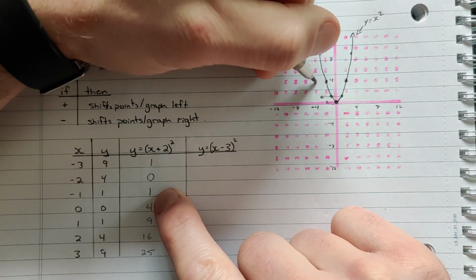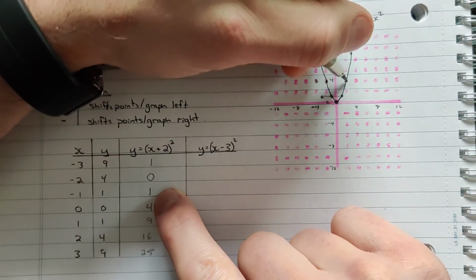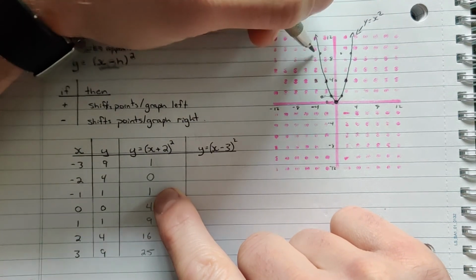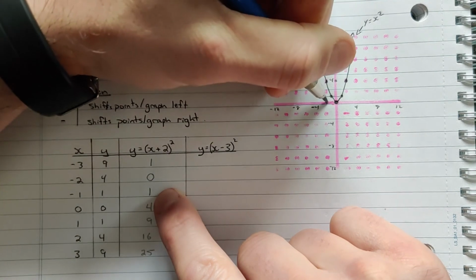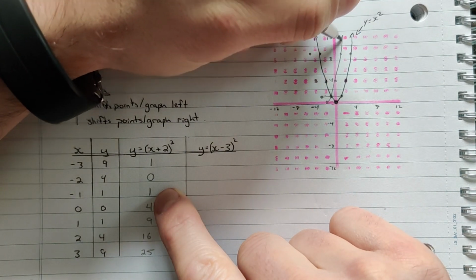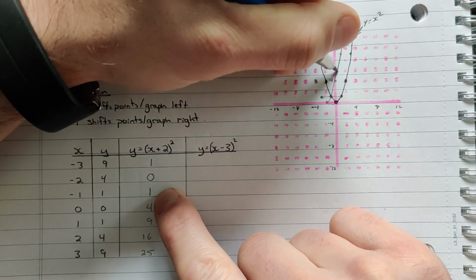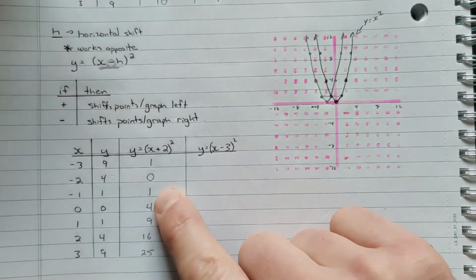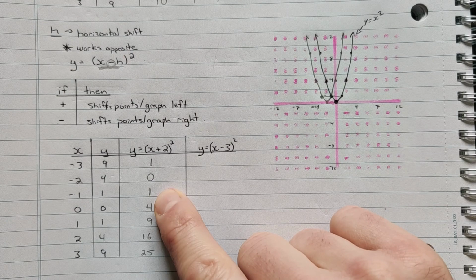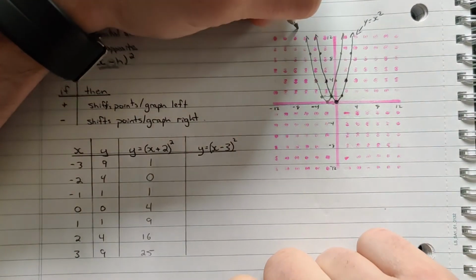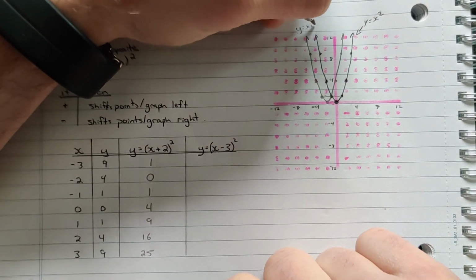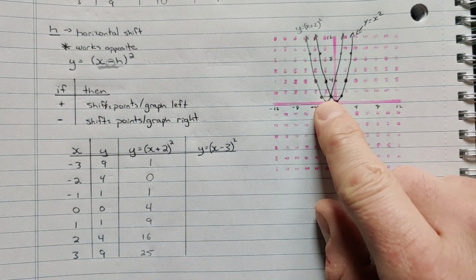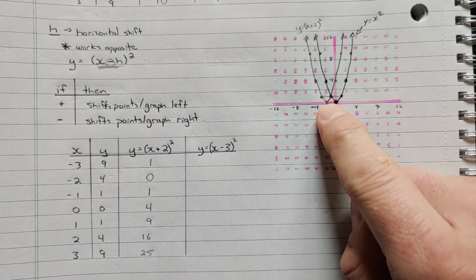So each of these points is just shifted over by 2 values. And if I connect the dots, I have my shifted graph here. So this is x plus 2. So this is y equals x plus 2 squared. So when the h is the plus 2 in there, it shifts it over to the left.